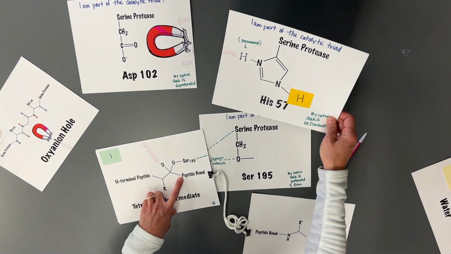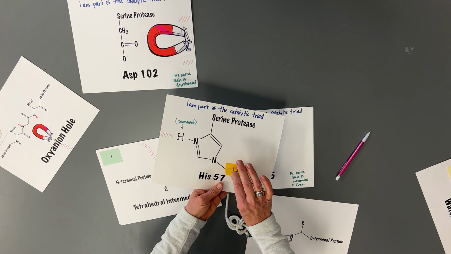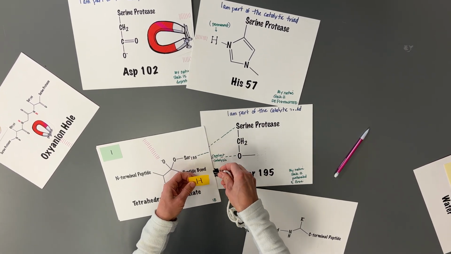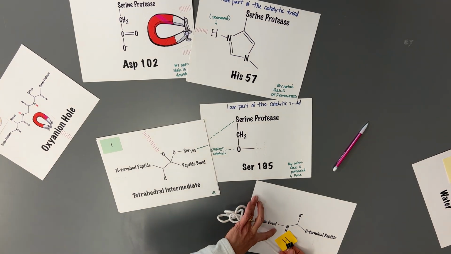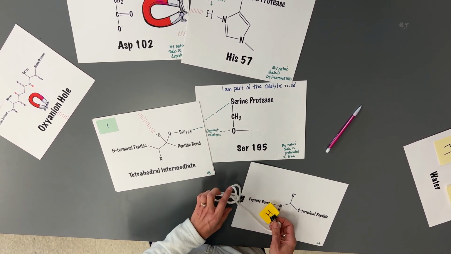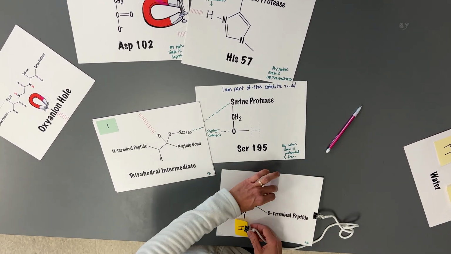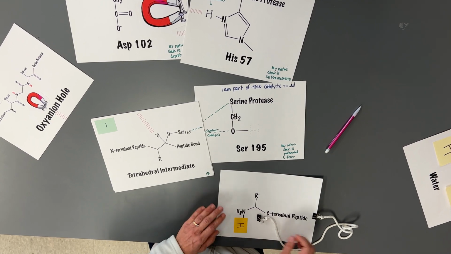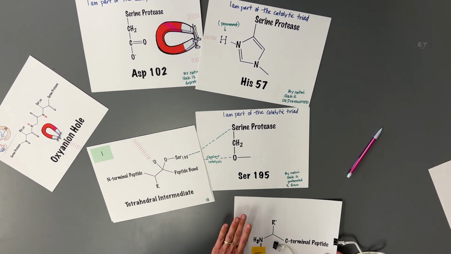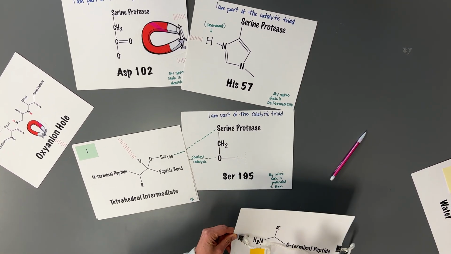So here again is a role for histidine. Histidine 57 now is going to act as a general acid, and it's going to protonate the nitrogen of this C-terminal peptide, facilitating the cleavage of this peptide bond and sort of completion of this chemistry here. Okay, so now let's take stock of what we have. We've cleaved our peptide bond, so we've done that first step. So this can now diffuse out of the enzyme active site.